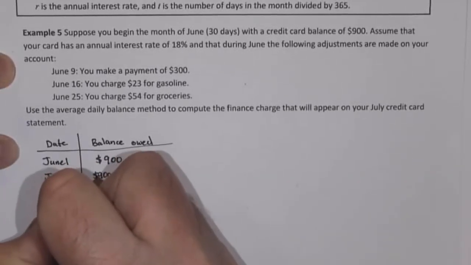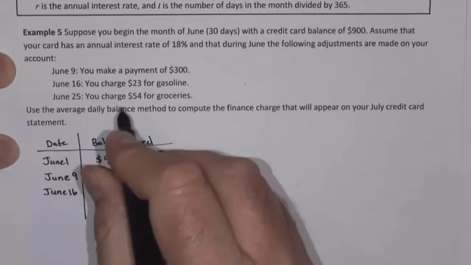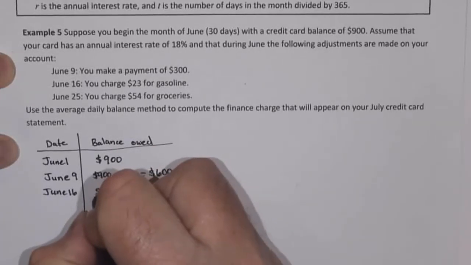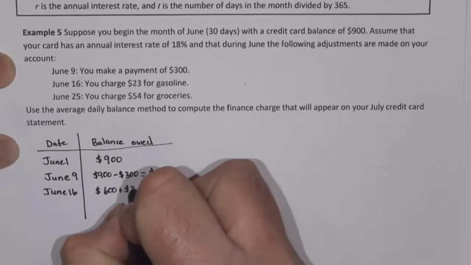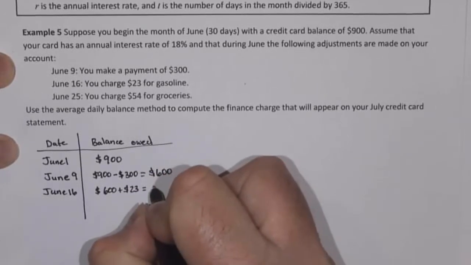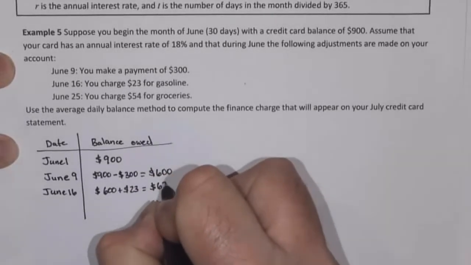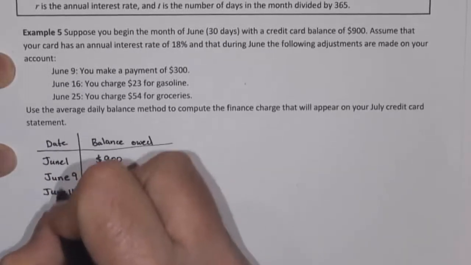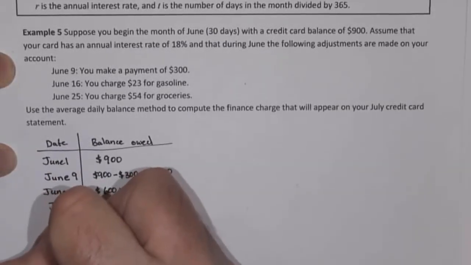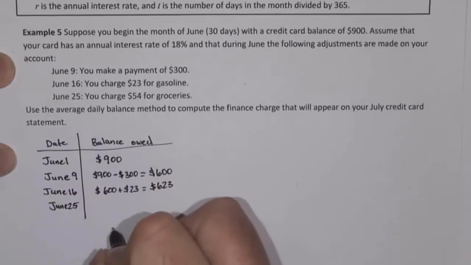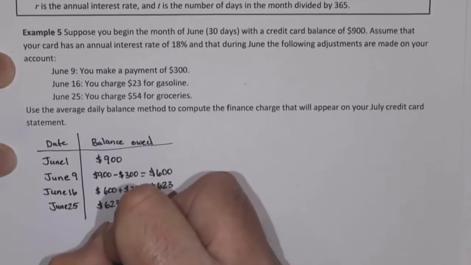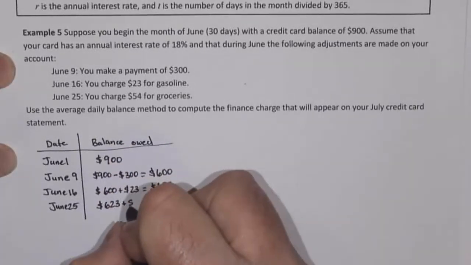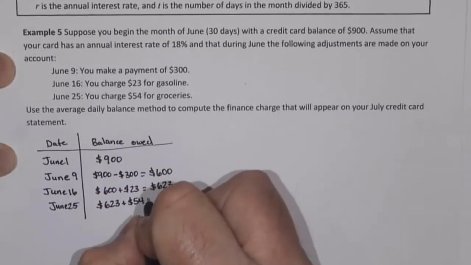But then on June 16th, we made a purchase of $23. So our balance is now going to be $600 plus the $23 gasoline purchase. So now our balance is $623. And then on June 25th, we made another purchase. So now our balance is going to be the $623 plus the $54 purchase that we made.